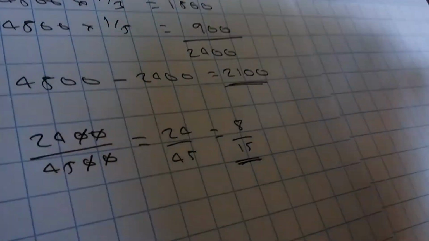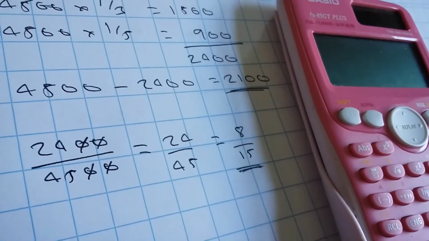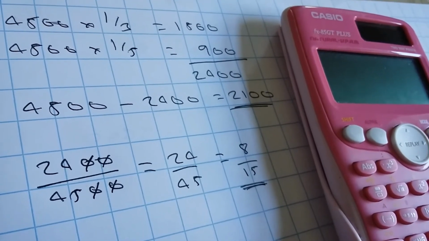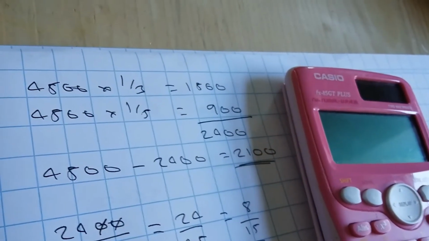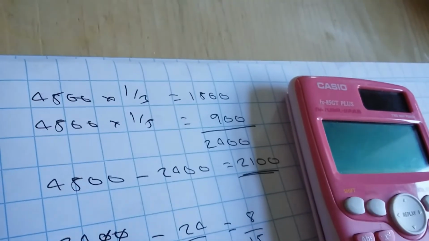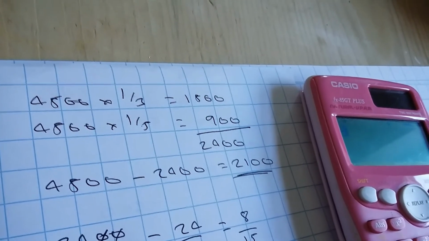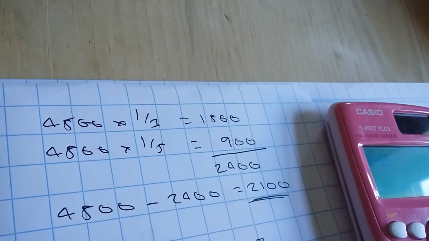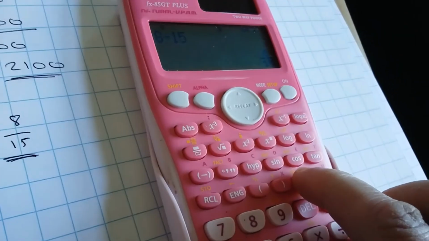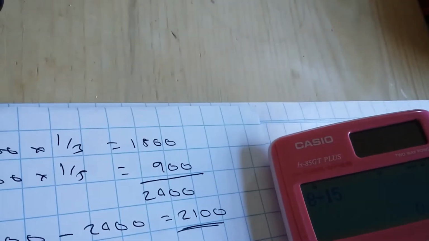To work out the percentage, I'm going to use a calculator, borrowed off my daughter, because she's studying for her exams. I need to divide the 8 by 15 to change that fraction into a decimal. So 8 divided by 15 gives me that on the calculator, 8 over 15. To get it into a decimal, use that SD button down there, change it into decimal, 0.53.